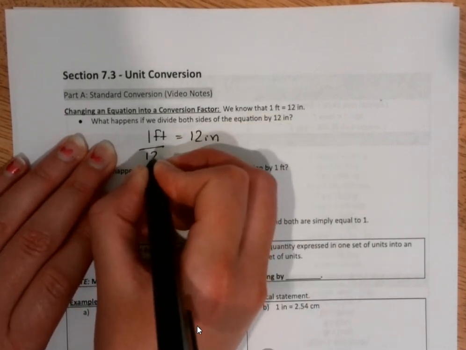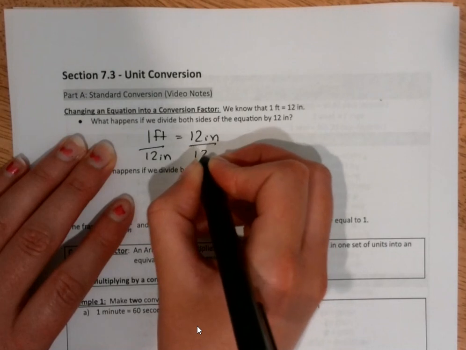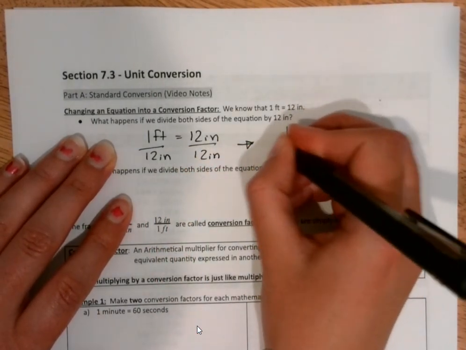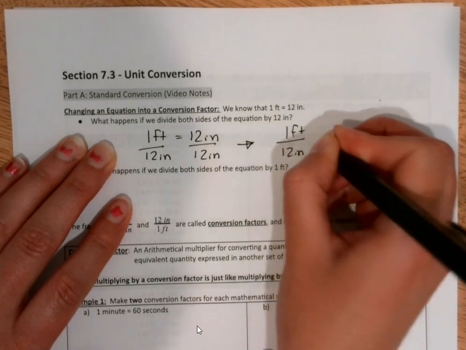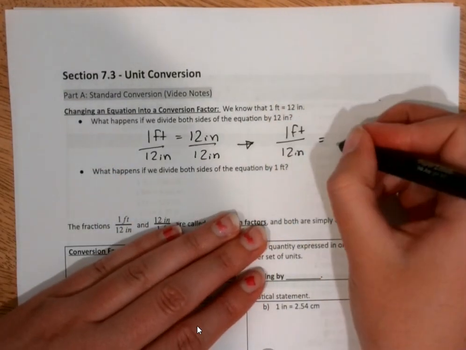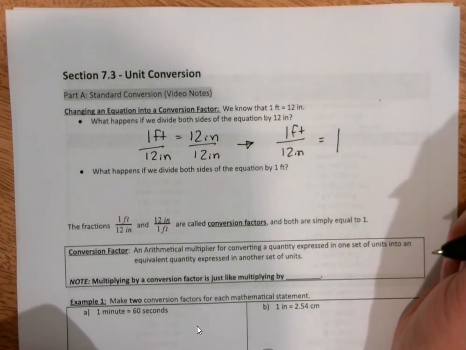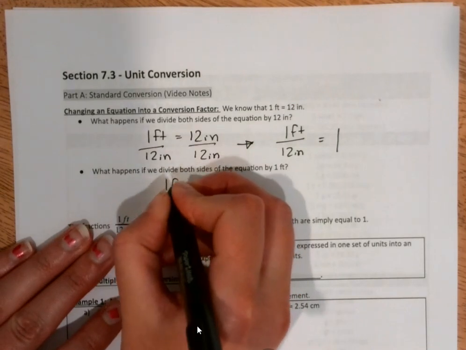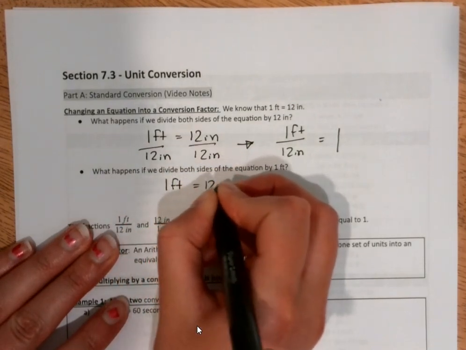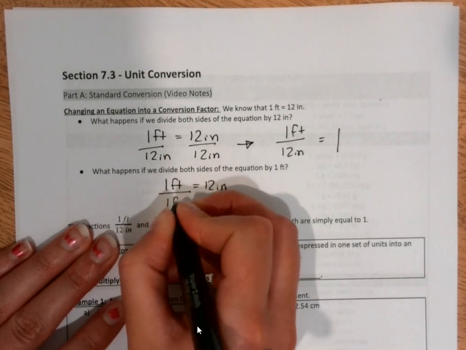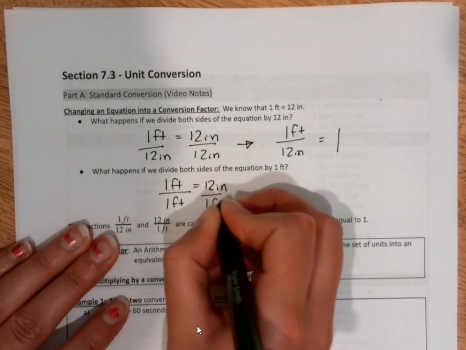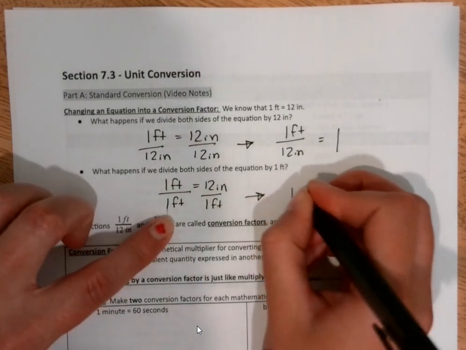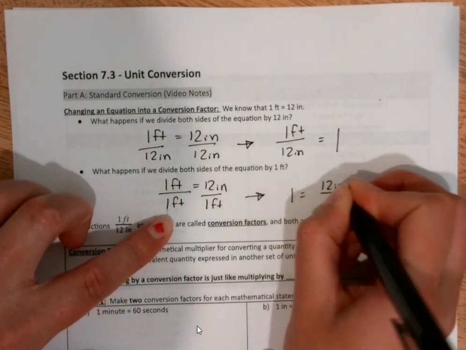If I divide both sides by 12 inches, I get the fraction 1 foot divided by 12 inches equals 12 inches divided by 12 inches, which is 1. I can do the same thing by dividing by 1 foot. If I had 1 foot equals 12 inches, divided by 1 foot on both sides, I get the fraction, this time 1 equals 12 inches divided by 1 foot.